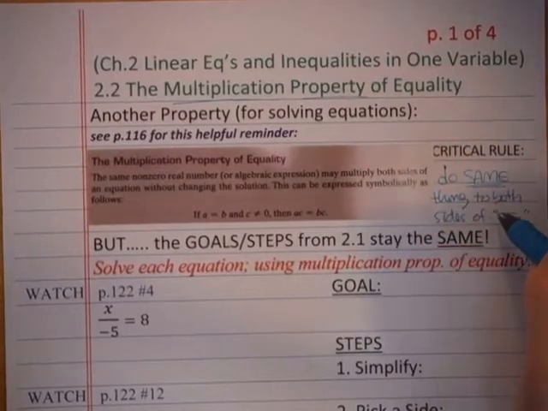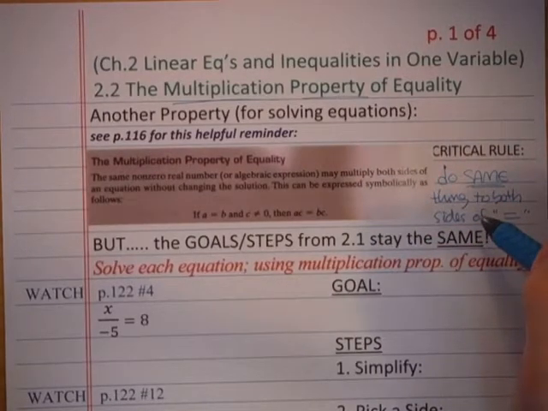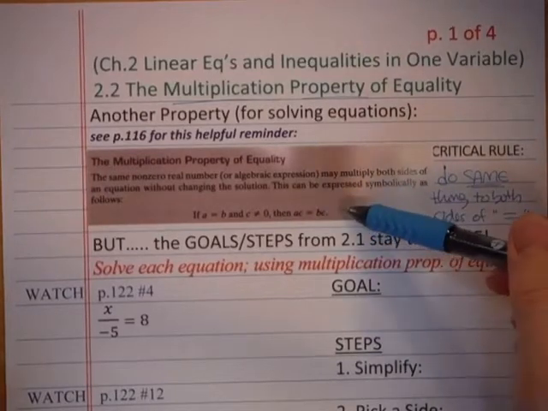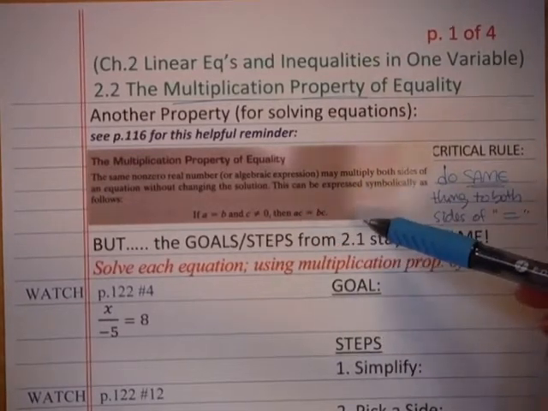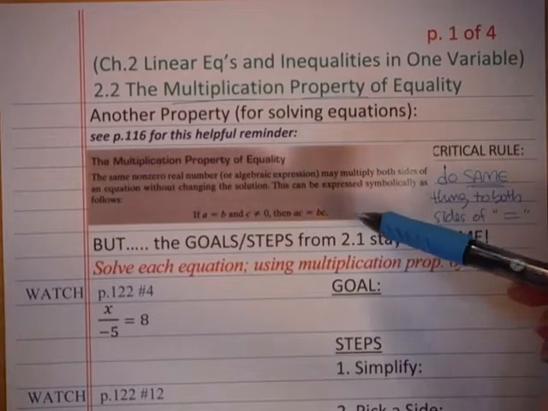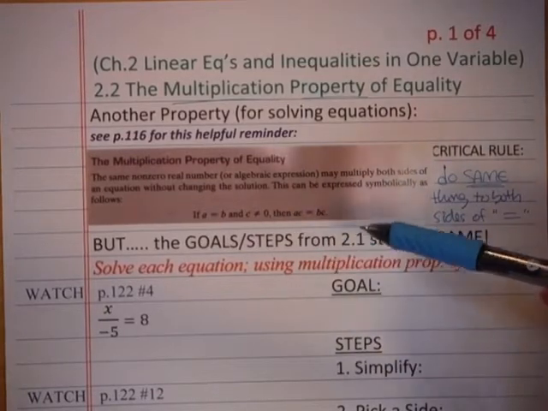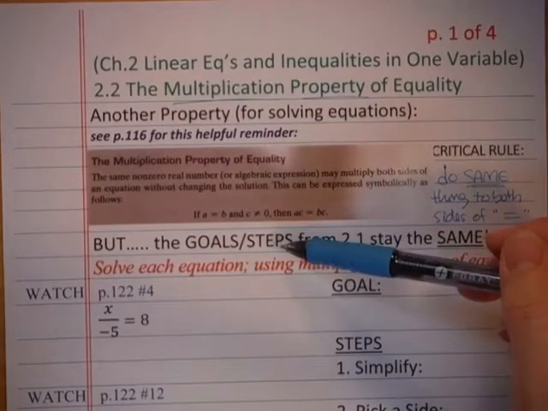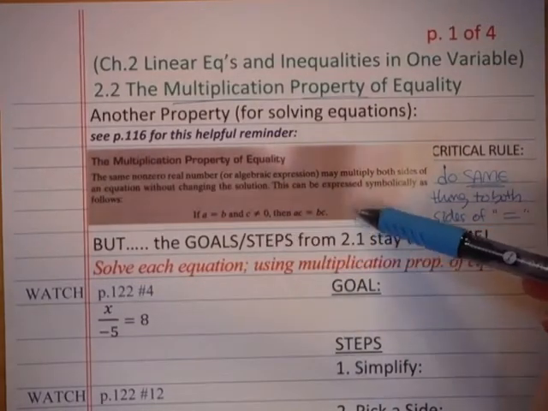What they don't say is that you can also subtract the same thing from both sides, and they don't specifically state you can divide the same thing to both sides, but you can, because subtraction is really adding the opposite, adding the negative or the opposite sign of what you already had, and division is really multiplying by the inverse.